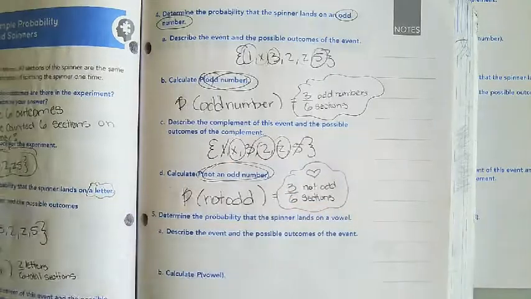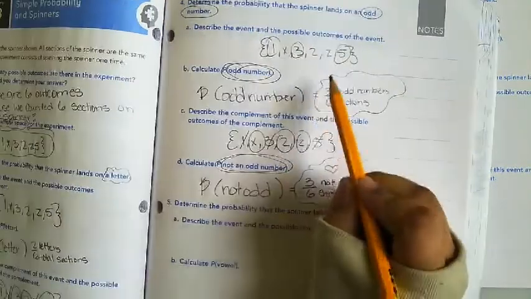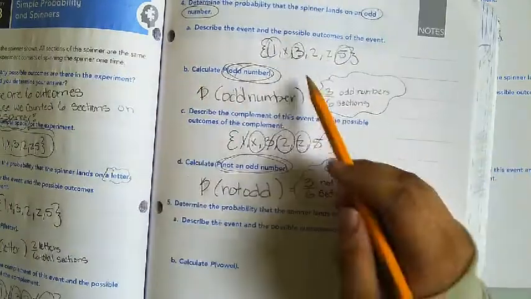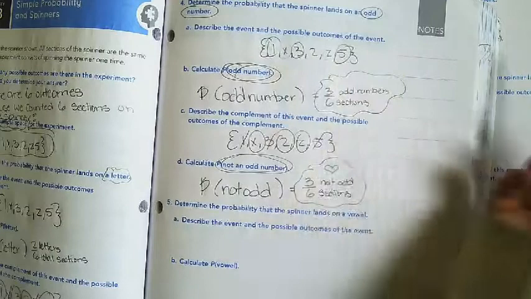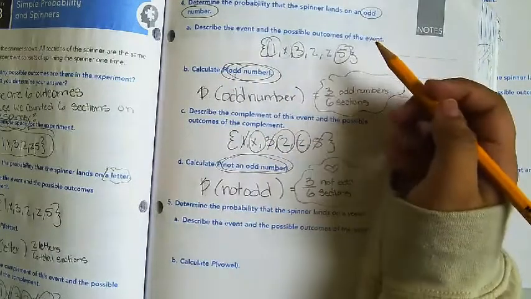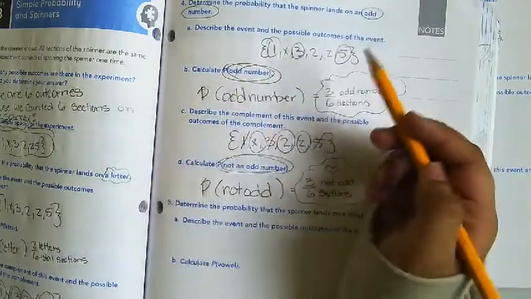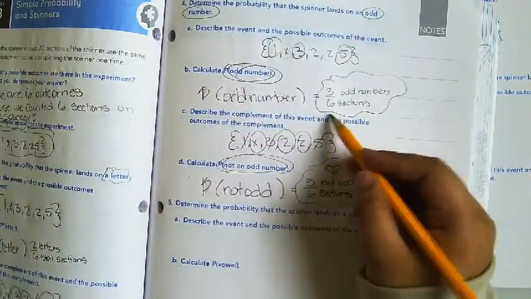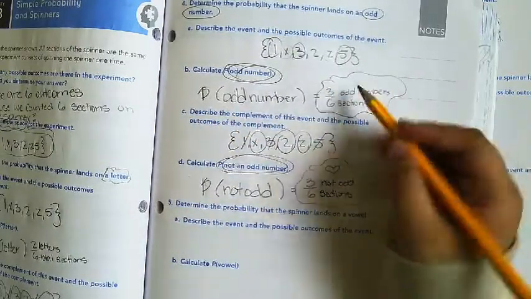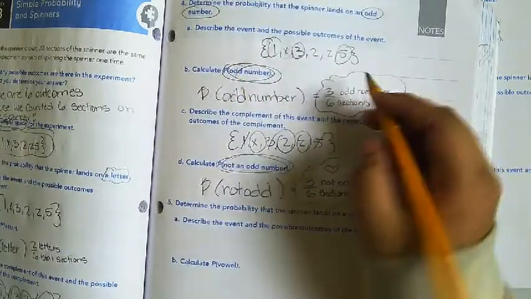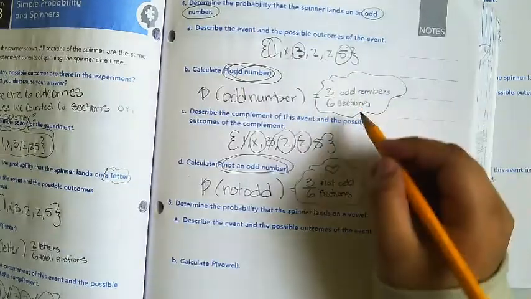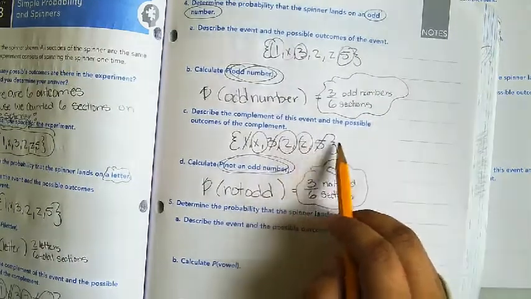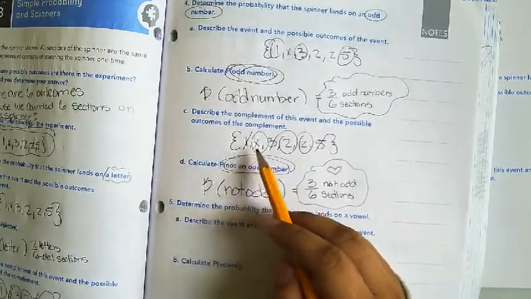Number 4, whose book are we using for number 4? It says describe the event and possible outcomes of the event, and it's saying an odd number. So 1, 3, and 5 are odd numbers, so you circle it. And then it says calculate P odd number. So you put P odd number, and it would be 3 out of 6 because there's 3 odd numbers and there's 6 outcomes.